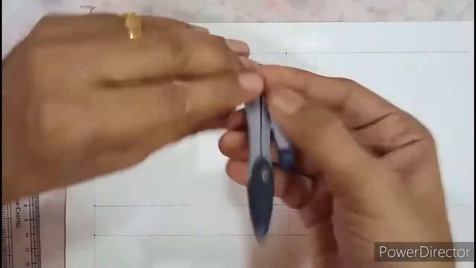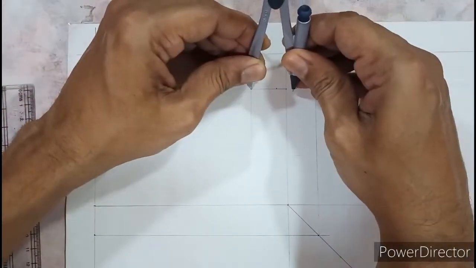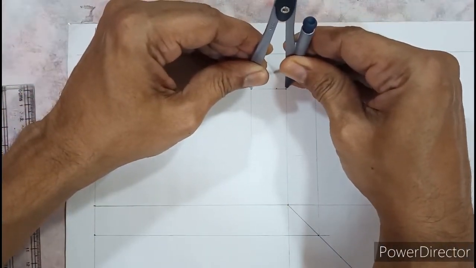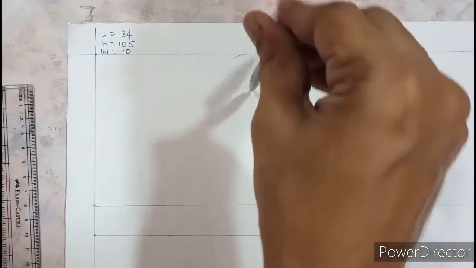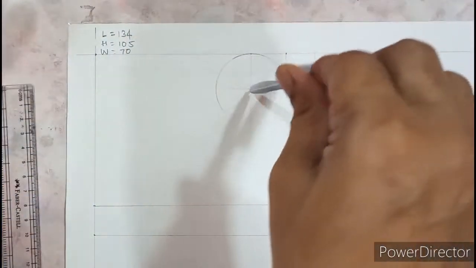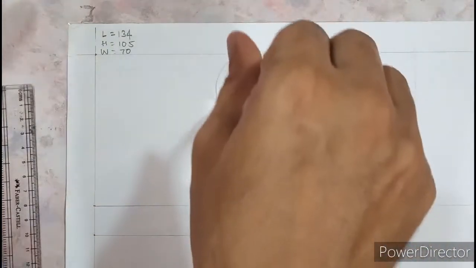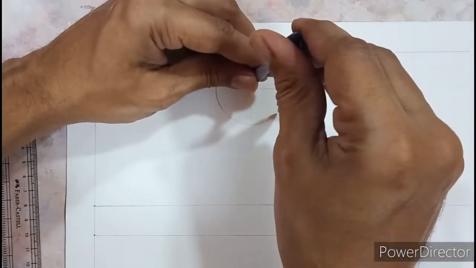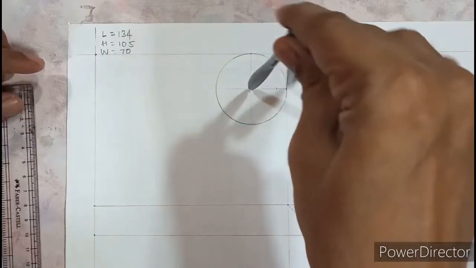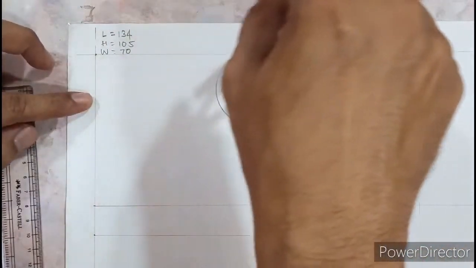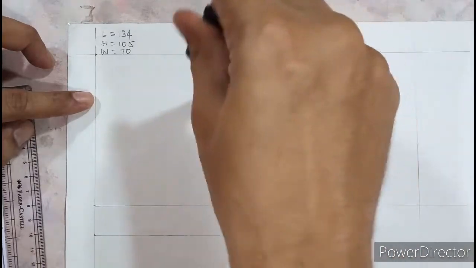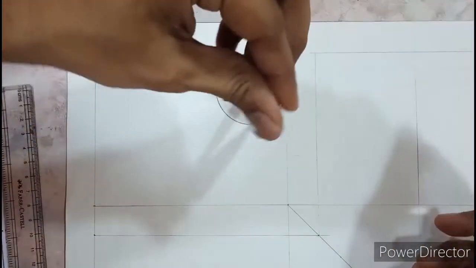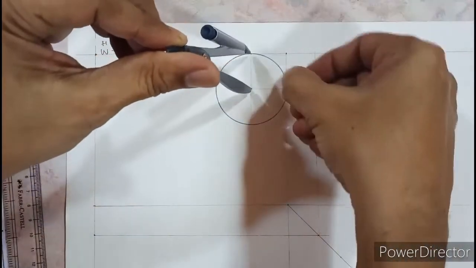So we can set our compass, first with 25. It doesn't matter if the circle doesn't intersect or doesn't pass tangent to the line. Suppose the circle is not tangent to the line, it's okay. If the circle doesn't intersect the straight line, it is still acceptable. What is important is that you have drawn a circle.